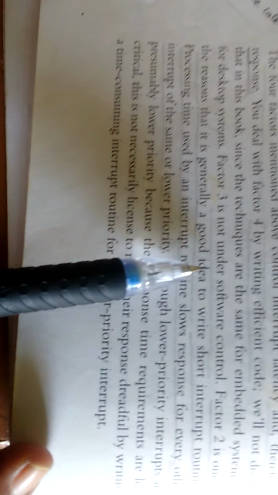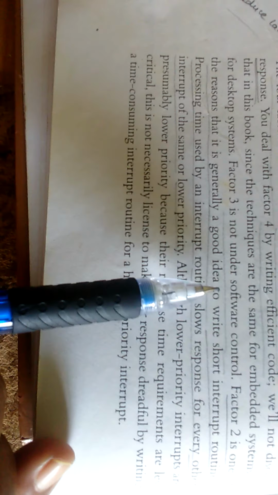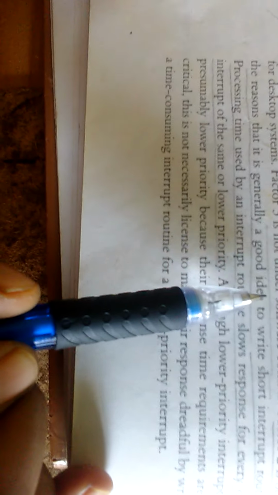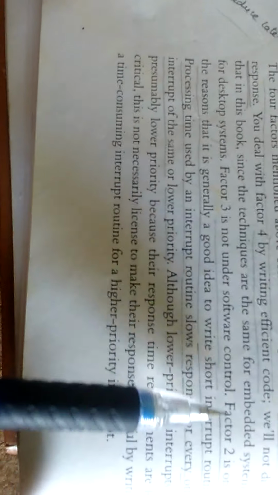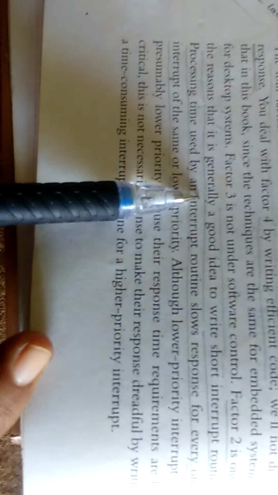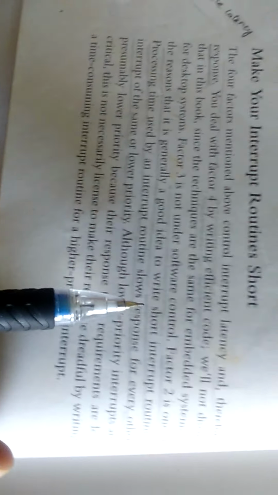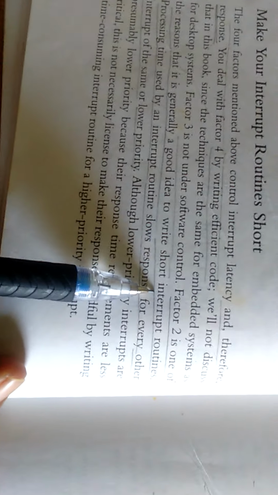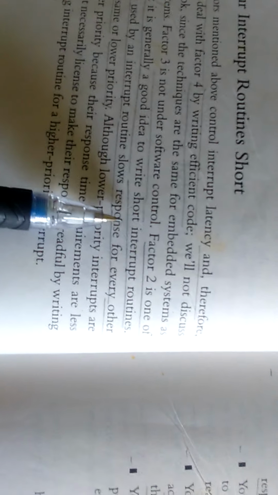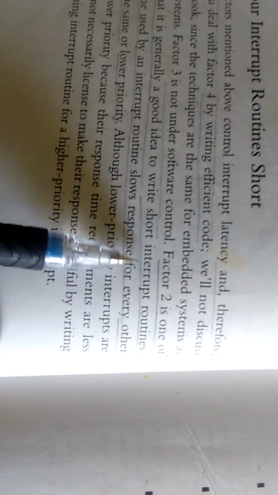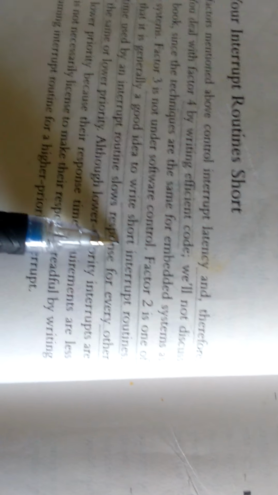Though an efficient program is written, context switching time cannot be changed by writing efficient code. Factor 2 is one of the reasons it is generally a good idea to write short routines. I told you about the priority: if a higher priority interrupt is being executed, then the lower priority ones have to wait for a longer time. So, if we write the interrupt routines very short, many interrupt routines can be serviced at a faster rate.